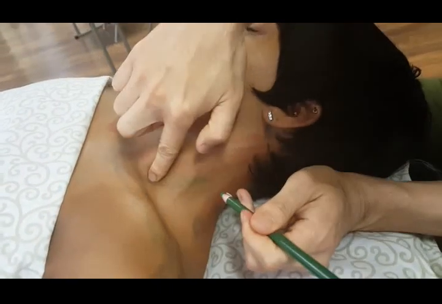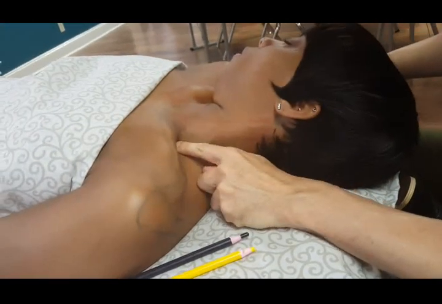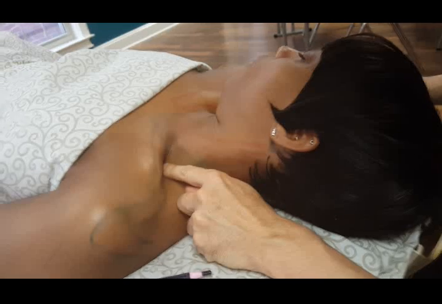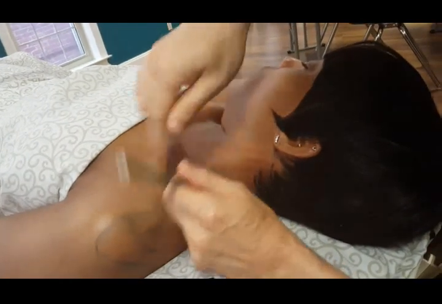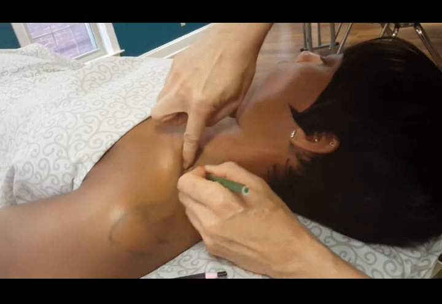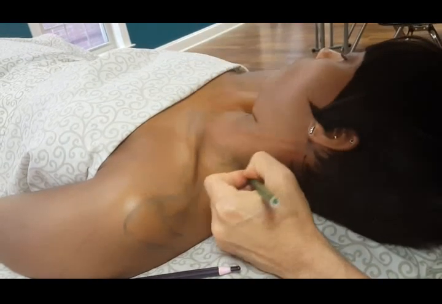Okay, there's the anterior. Middle scalene comes from a little bit more lateral. So if you feel over here, you'll feel a little space, and then there'll be another one right here. So right here, we're going to draw and follow that up this way. Right, so there's the middle.